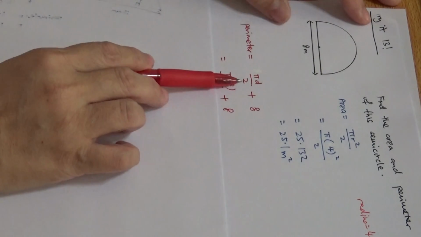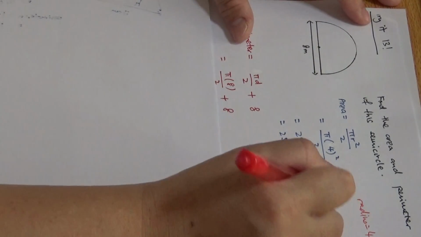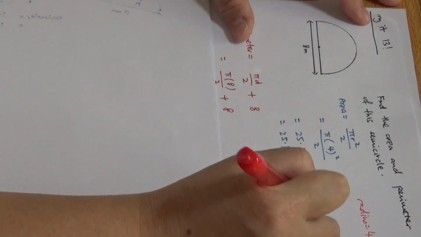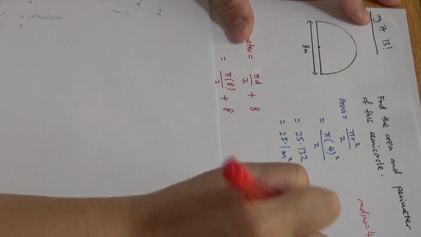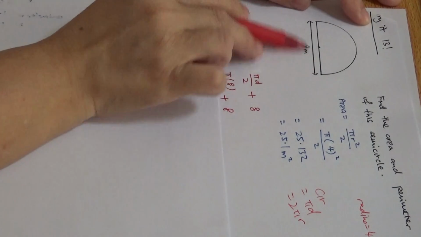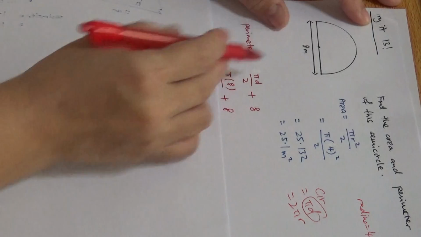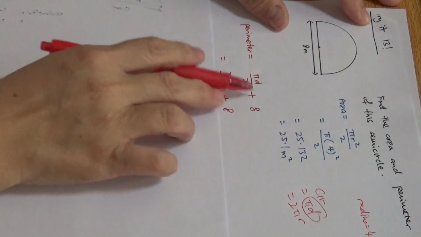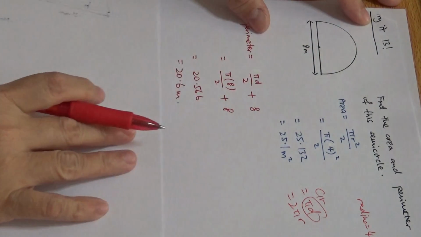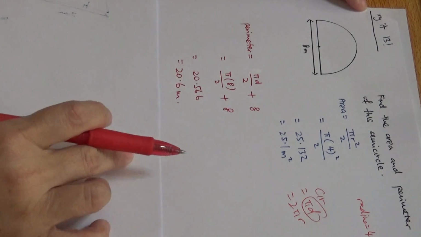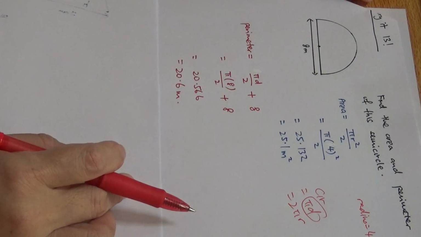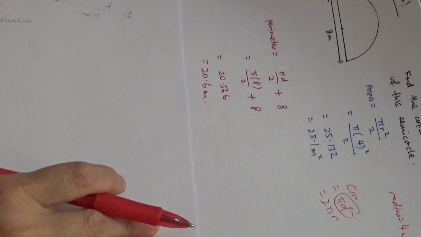So it's pi d over 2 plus 8. Remember I said circumference is either pi d or 2 pi r. Because this particular question gives us a diameter, we'll use pi d. So pi d divided by 2, because it's only half of a circle, then plus 8. So I will get this answer for try it 13. So this will be your answer to try it 13.